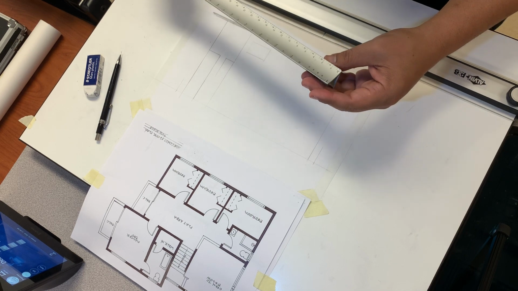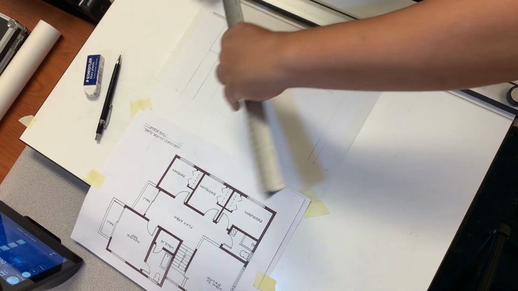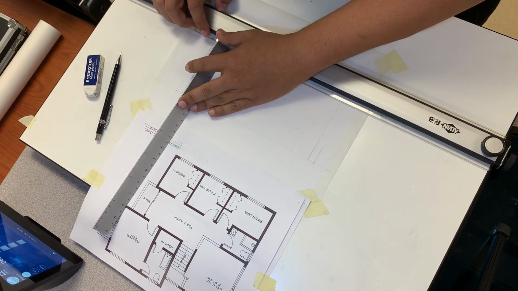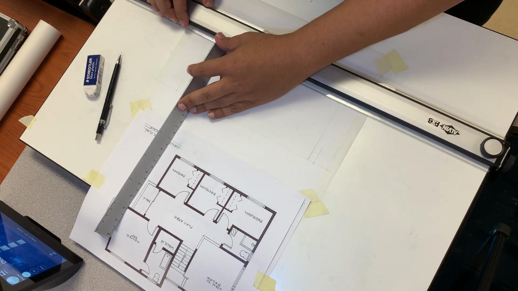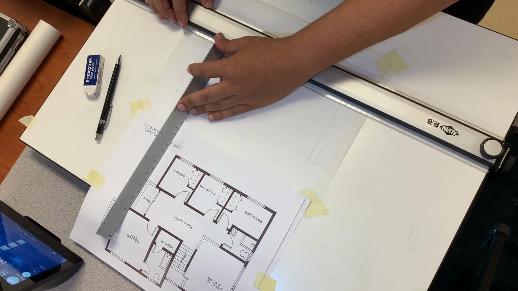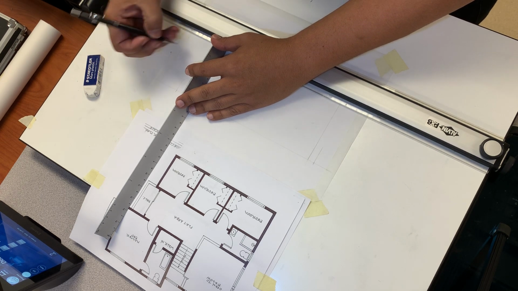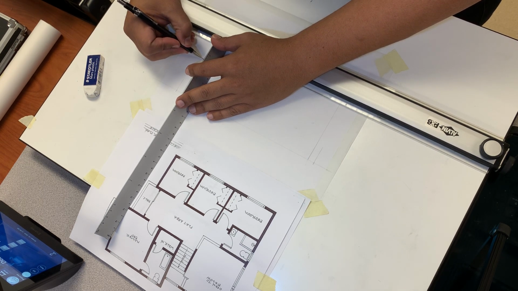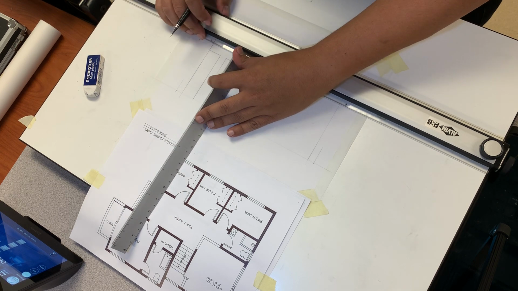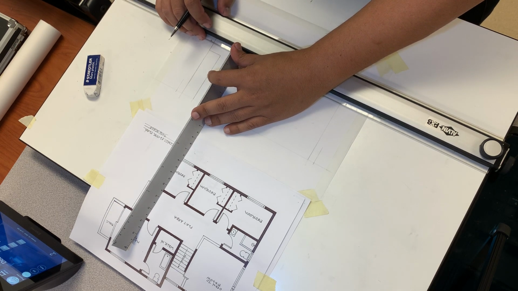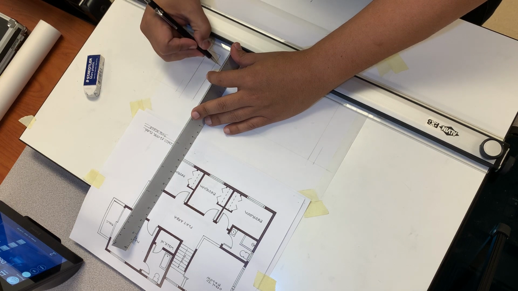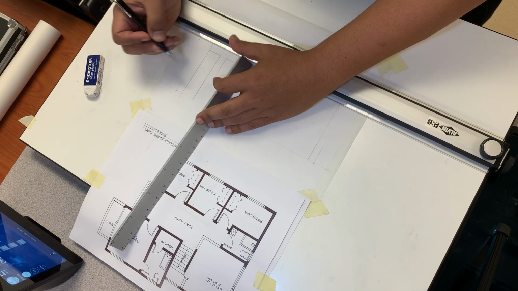Each city has their own codes, but on average, 3.5 feet is pretty decent size edge for your balcony. So that's the top of this balcony wall. And that is the top of this balcony wall.